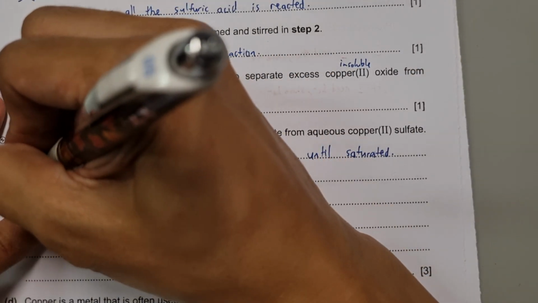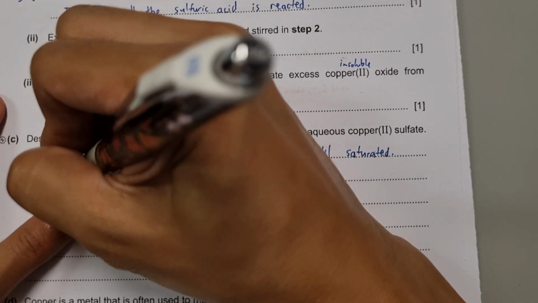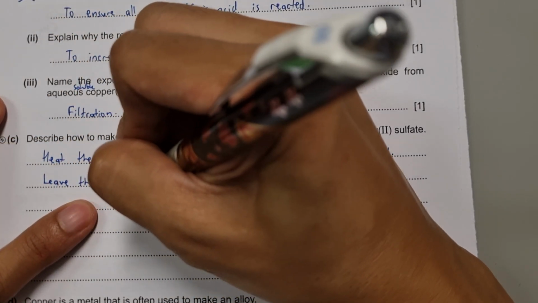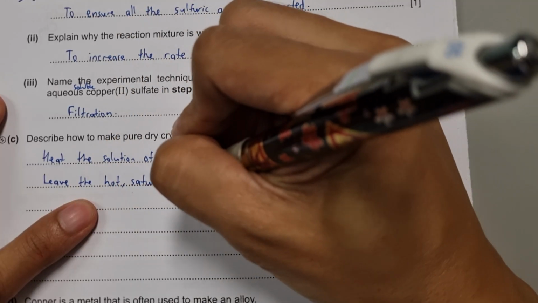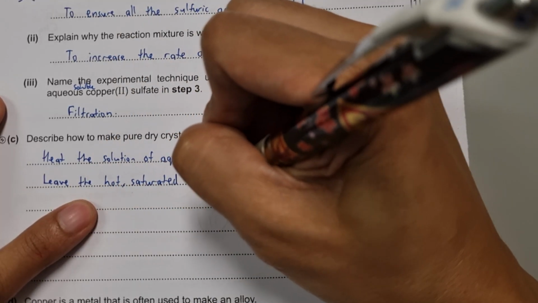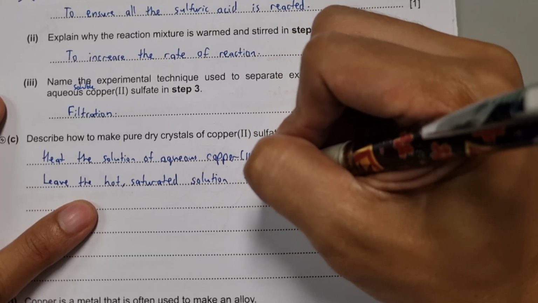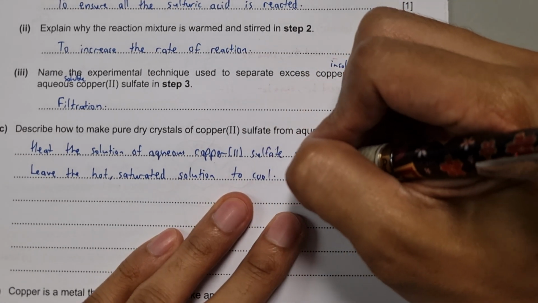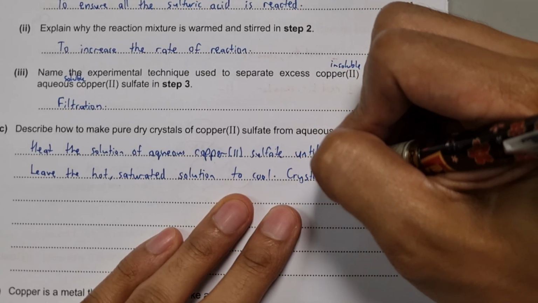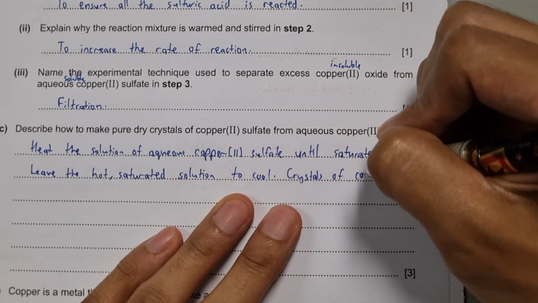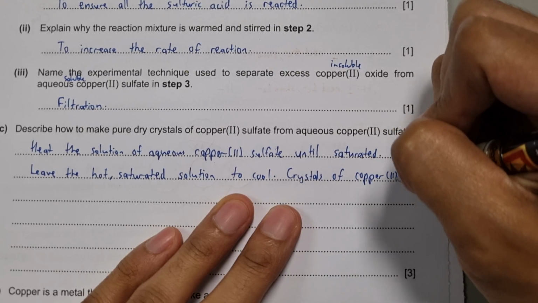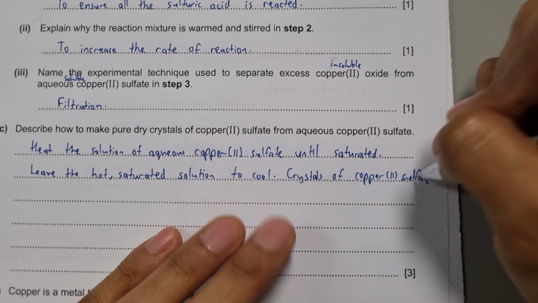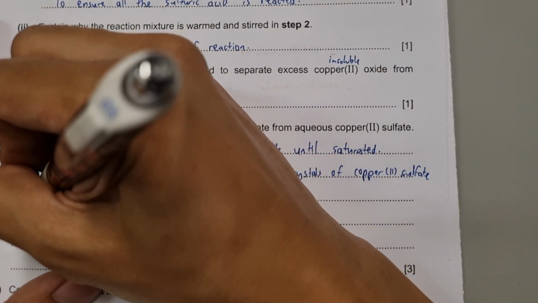Leave the hot saturated solution to cool. Why do you do that? Crystals of copper 2 sulfate will form.